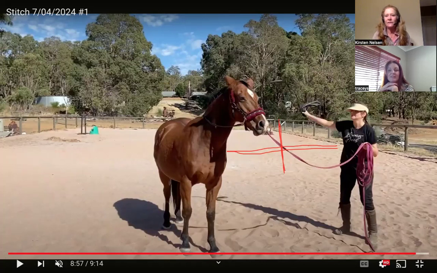And if you're closer, instead of trying to use this hand to get the rope to make him go forward, you want to be close enough that you could tap him with your hand, just as if you were riding. So at this red line, you would be more on what I would call a lead rope length to start with.